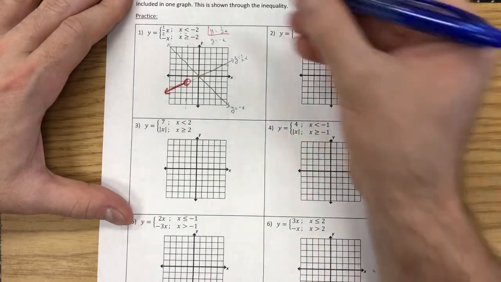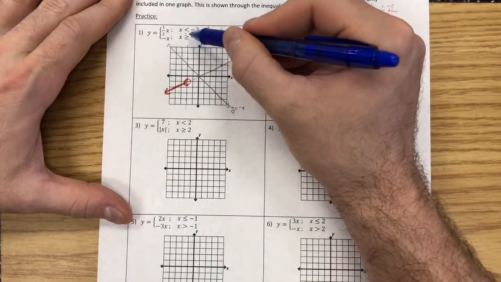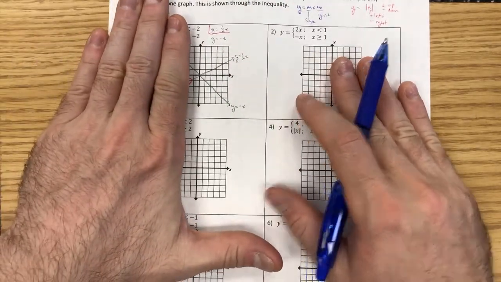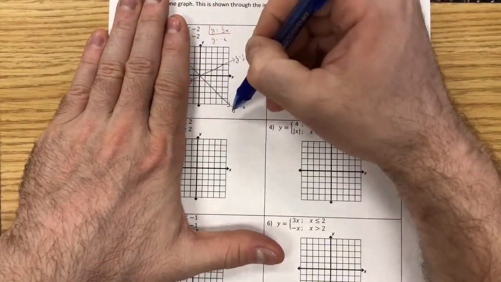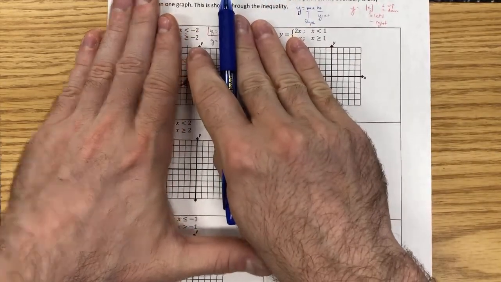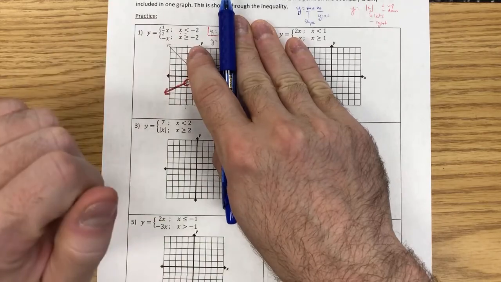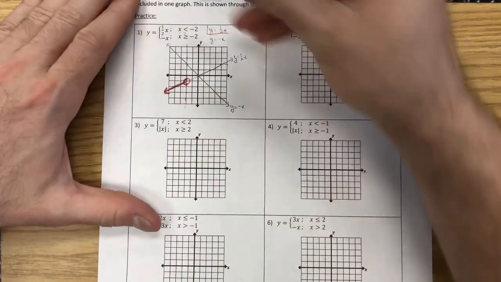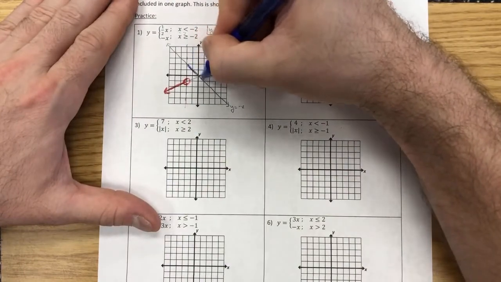For my other graph, I'm looking at values greater than or equal to negative 2. So I'm going to find my boundary point and say, of this whole graph, I'm only graphing this part. I'm not graphing the portion that's less than negative 2, only the part that's greater than negative 2. So I'm going to highlight this in blue.